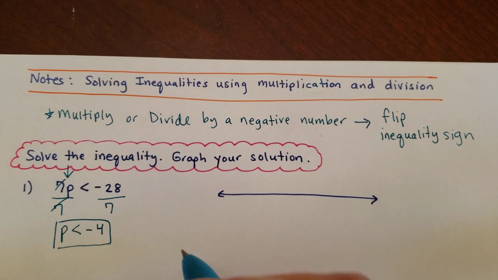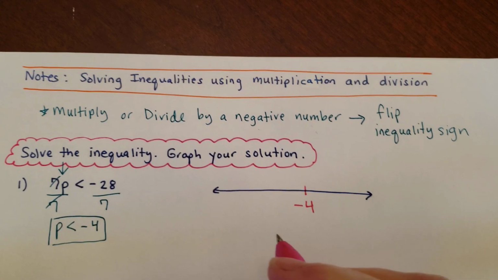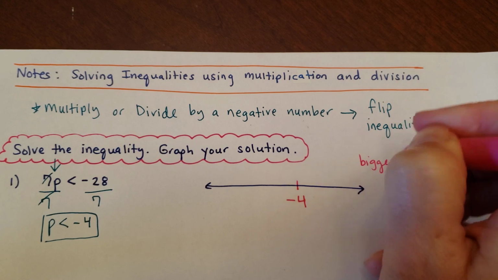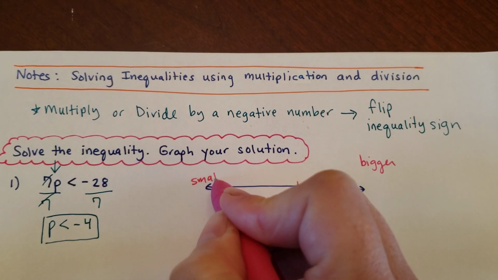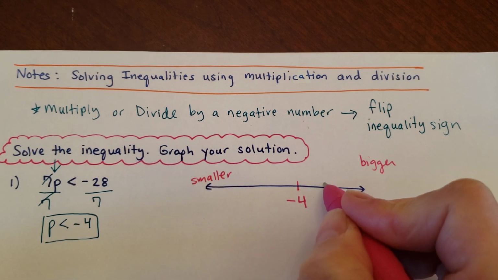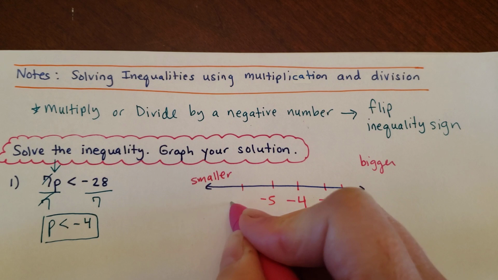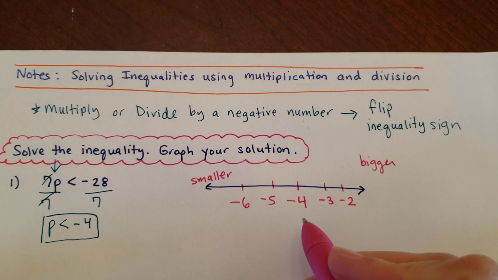And then we're going to graph this. So again, for graphing purposes, you only need a few numbers. Put negative 4 in the center. Put numbers that are bigger to the right. So bigger numbers always go to the right, and smaller numbers always go to the left. Bigger would be negative 3, negative 2, smaller, negative 5, negative 6. So remember that for inequalities and negatives, it's kind of the opposite.